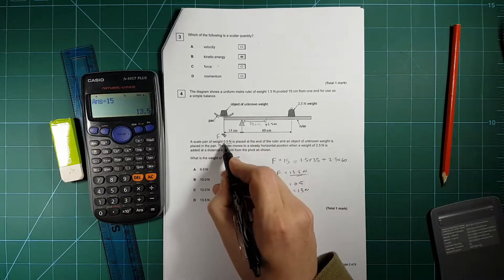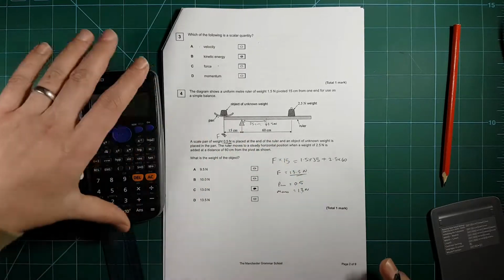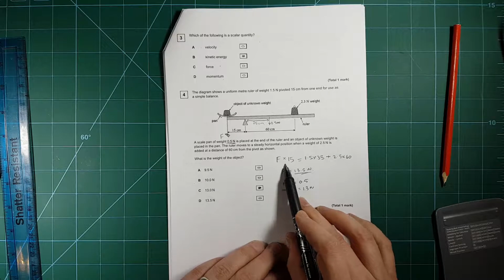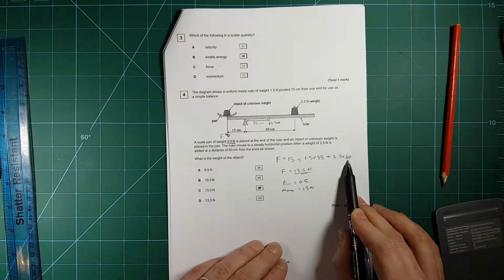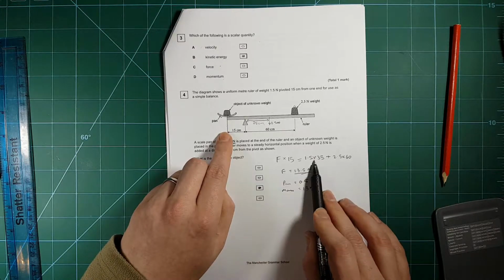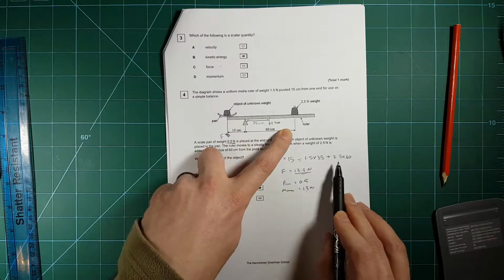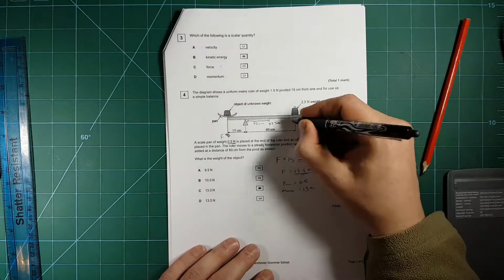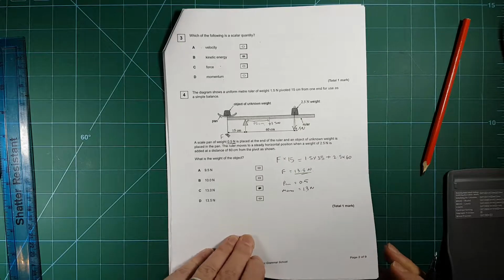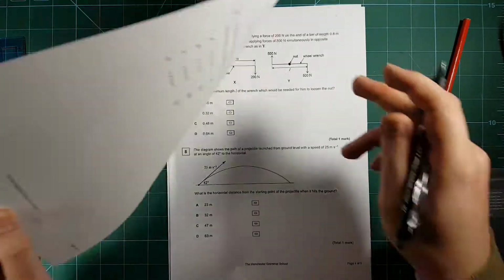The pan is 0.5 newtons, the mass there needs to add up. So we just invoke the principle of moments there. That's the anti-clockwise moment plus that's the clockwise moment from that. That's the clockwise moment from that. So that's 2.5 newtons acting down like that. Right, onwards and downwards.